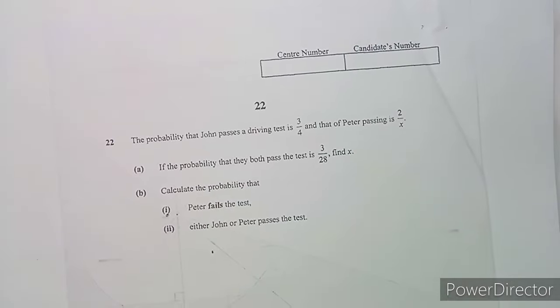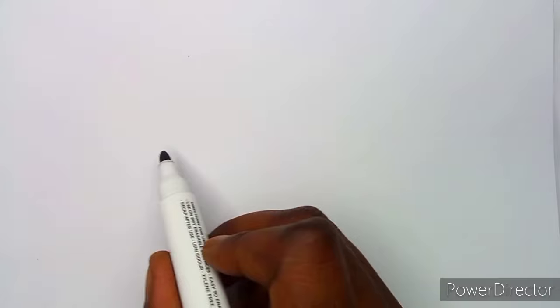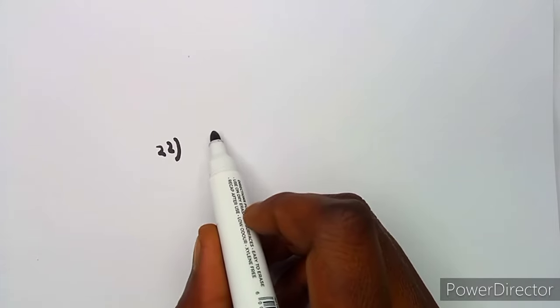Then this is now it is okay. It's still clear. Let us just see. We are given that the probability that John passes a driving test is 3 over 4, and that Peter passes is 2 over x. So definitely we've got two things that we are talking about here from the same person that we are referring to as John.